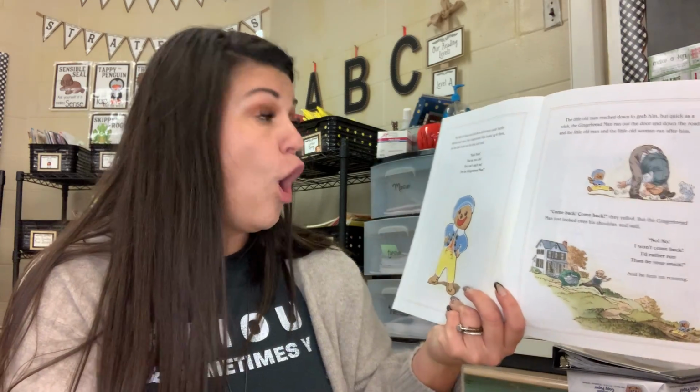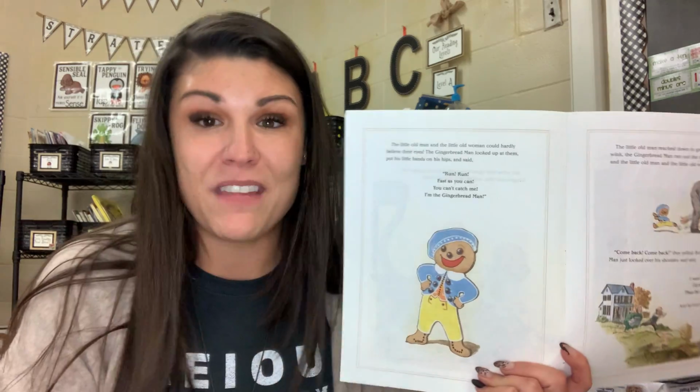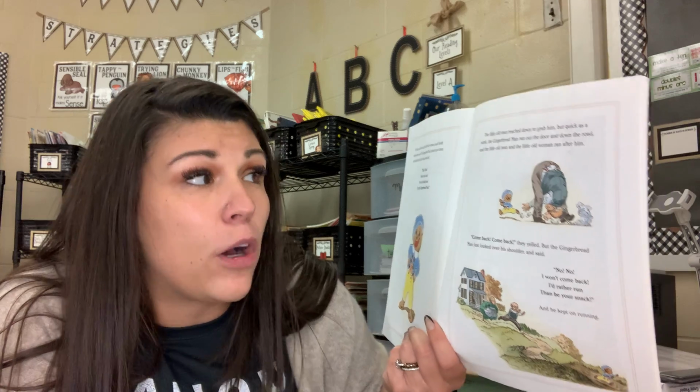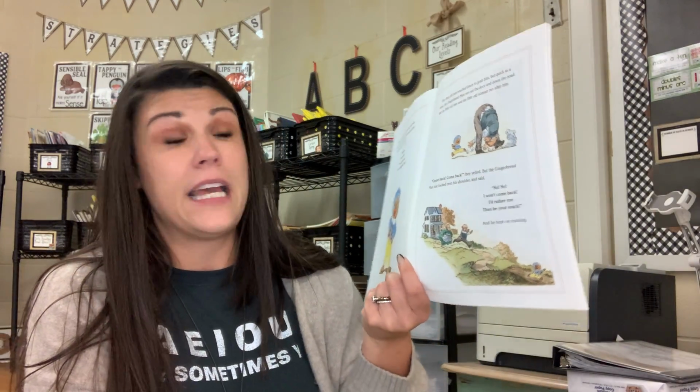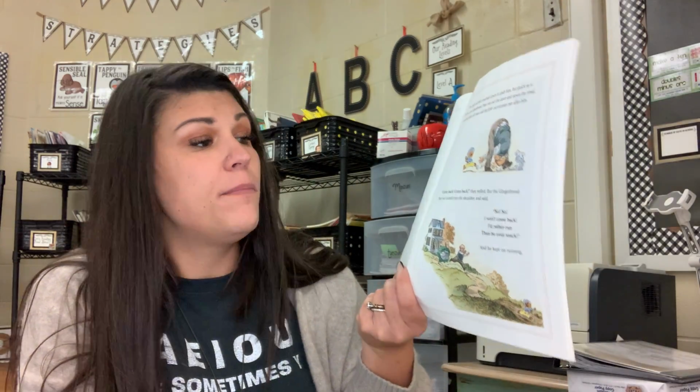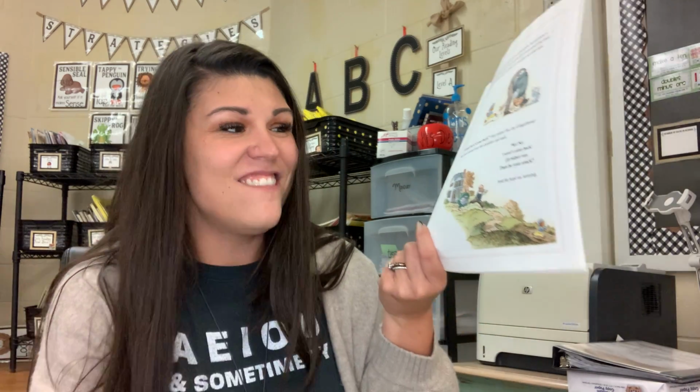All right, the little old man and the little old woman could hardly believe their eyes. The gingerbread man looked up at them. He put his hands on his hips and he said, "Run, run, fast as you can. You can't catch me, I'm the gingerbread man." So the little old woman reached down to grab him, but quick as a wink, the gingerbread man ran out the door and ran down the road. And the little old man and the little old woman ran after him. "Come back," they yelled. But the gingerbread man looked over his shoulder and he said, "No, I won't come back. I'd rather run than be your snack." And they kept running.